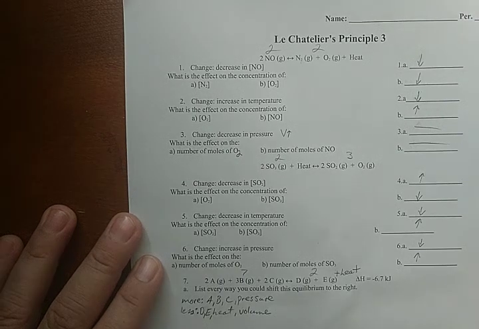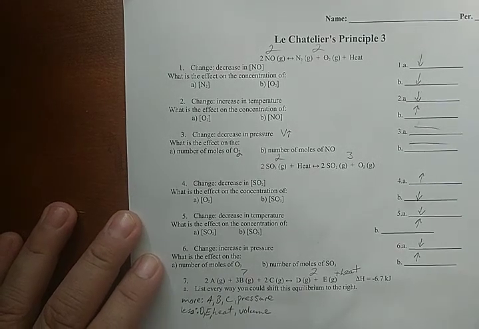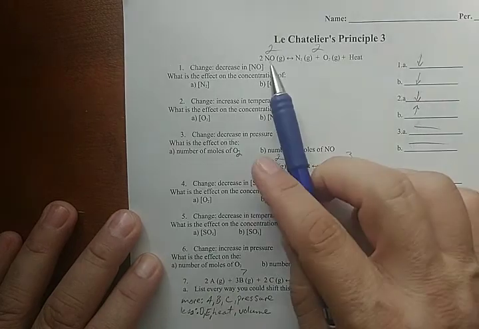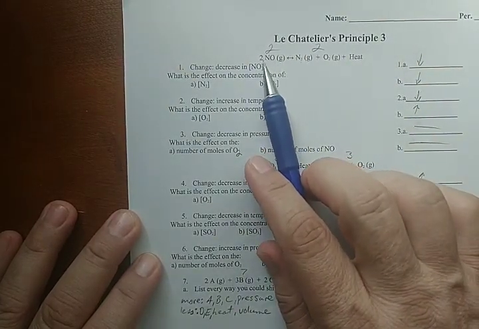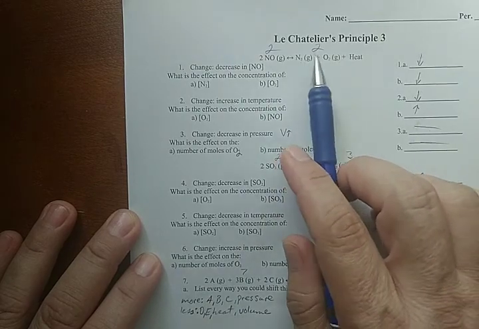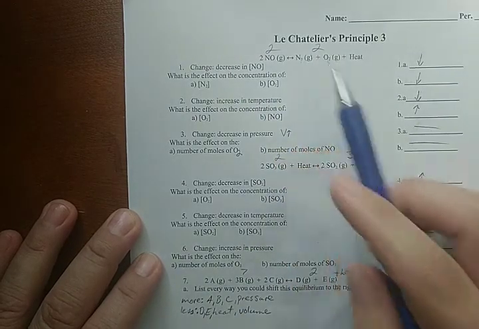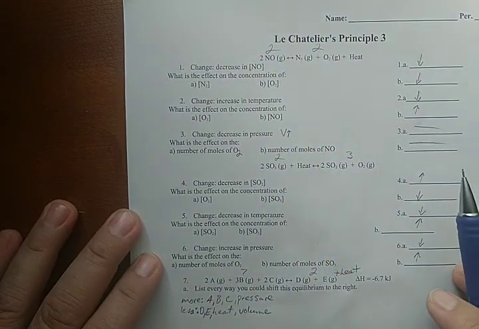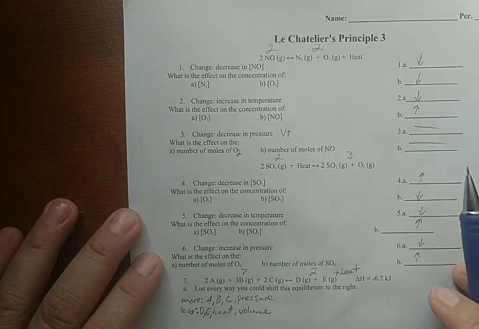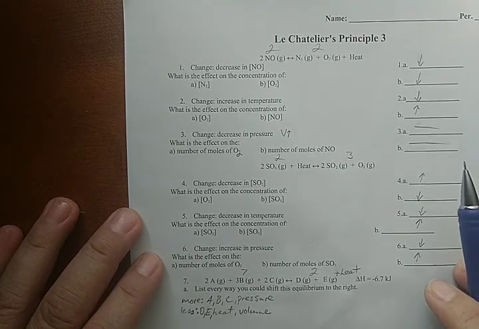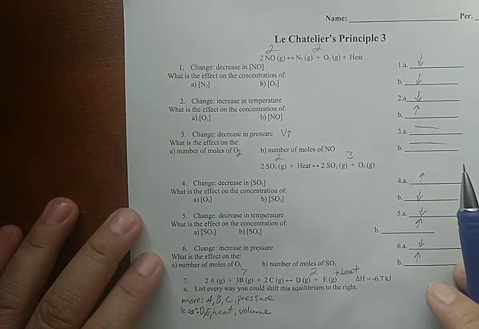Okay, for number 3, let's continue and discuss a point here. How many gas molecules are on the left and how many are on the right? There are 2 gas molecules on the left, and 1 plus 1 is 2 gas molecules on the right. So, which side of the reaction fills the space of the container of these gas molecules better? And the answer for this one is, that's a trick question because neither of them does.